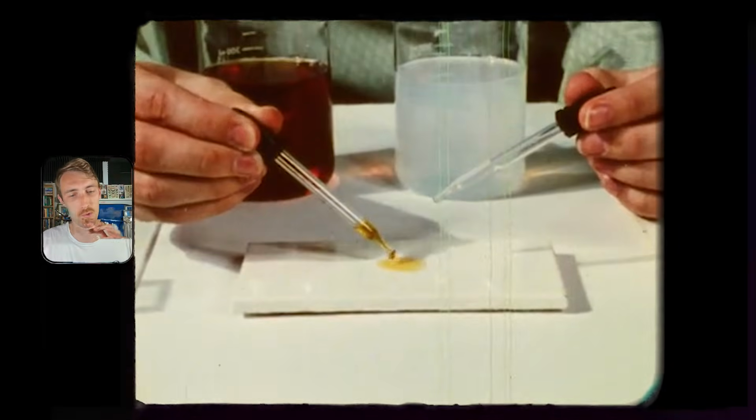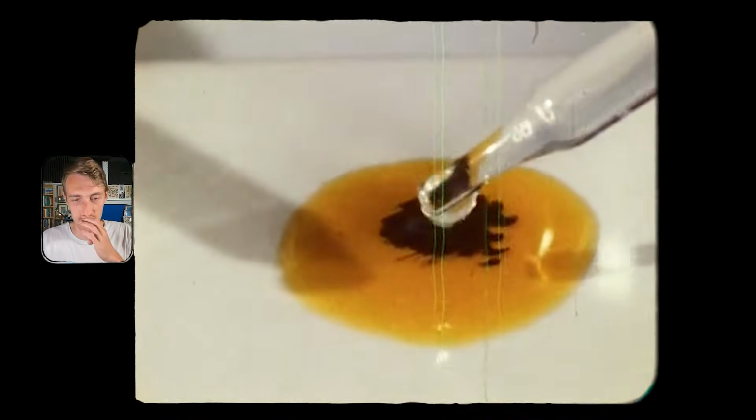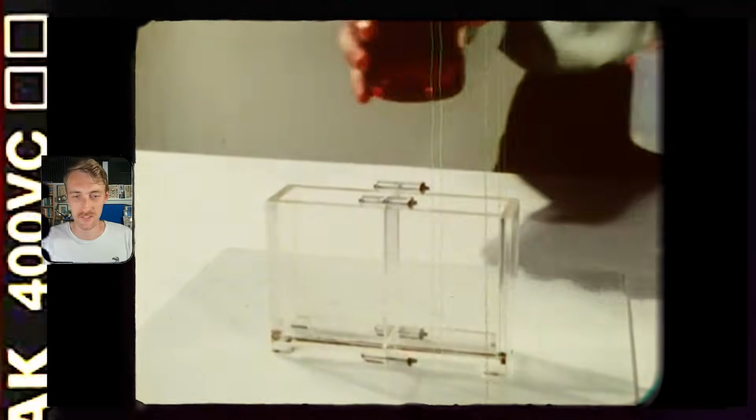Huh, interesting. Oh, so this was the demonstration that they showed us at the very beginning. Cool, so we're getting to understand what that was.